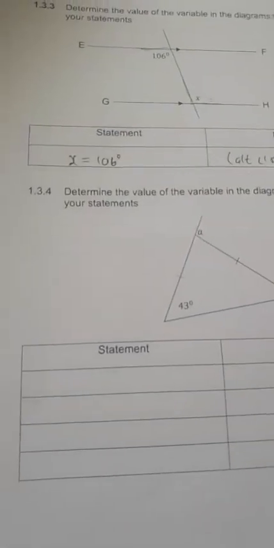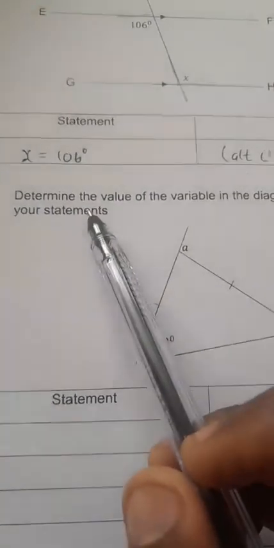Let's move on. Next. 1.3.4. Determine the value of the variable in the diagrams.